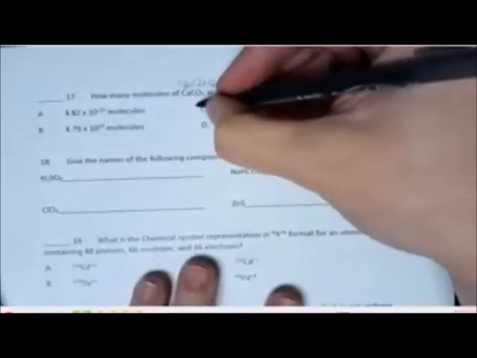So with that in mind, in 1 mole, there is exactly 6.022 times 10 to the 23rd molecules. So 29 divided by 100 times 6.022 times 10 to the 23rd. So you get something like 1.74 times 10 to the 23rd.